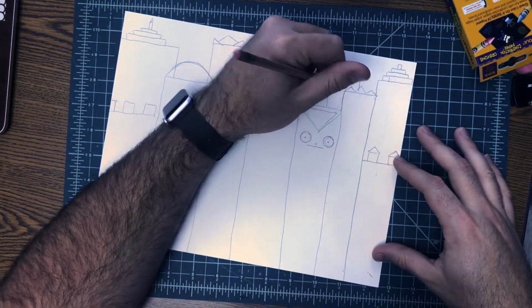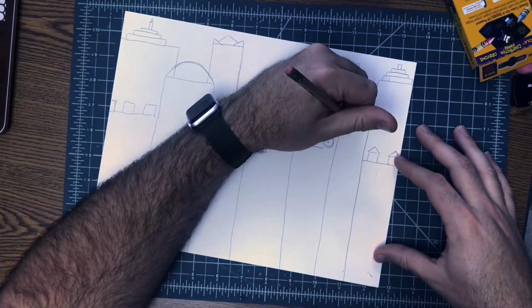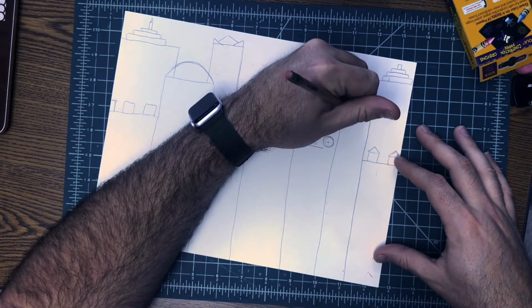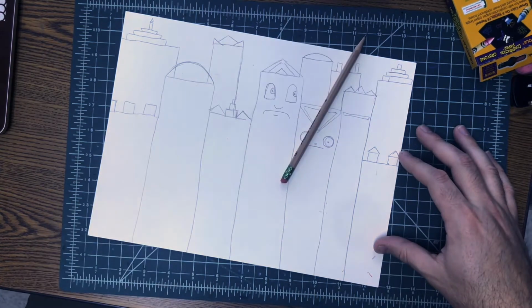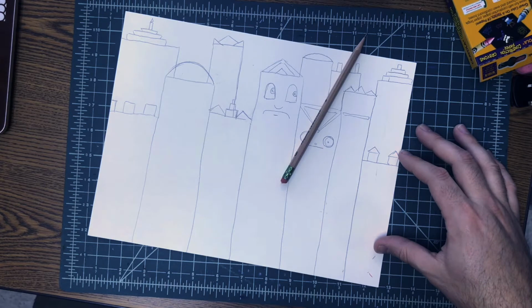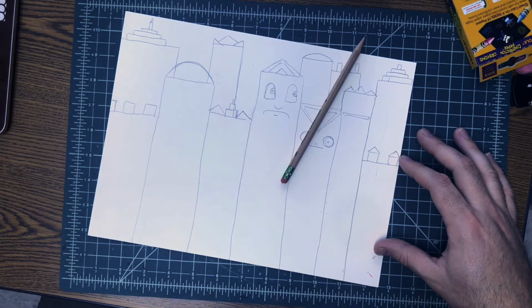You can draw the eyes that look surprised. You can draw eyes that look angry. You can draw eyes that look happy. But try to make each building a different kind of face.